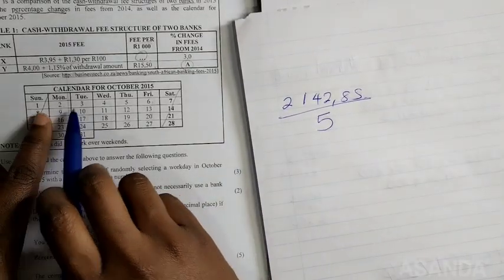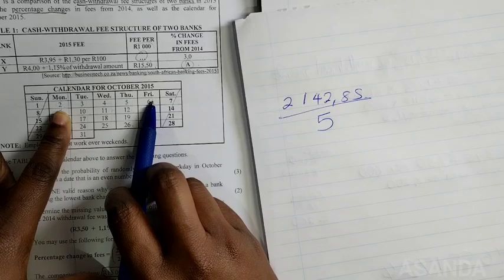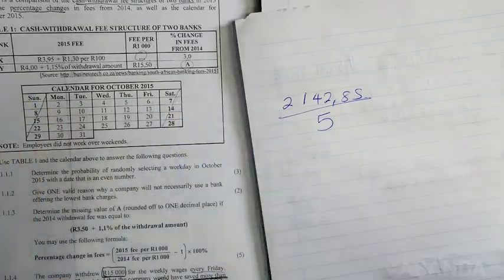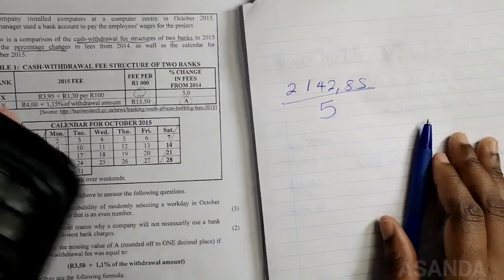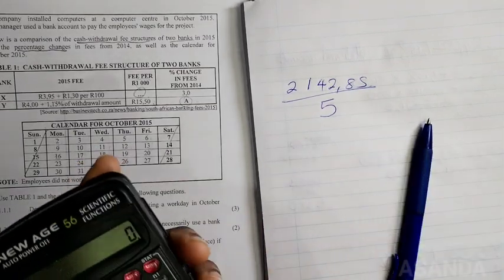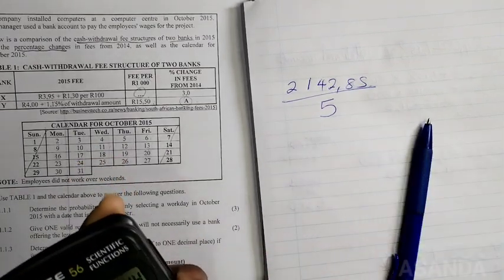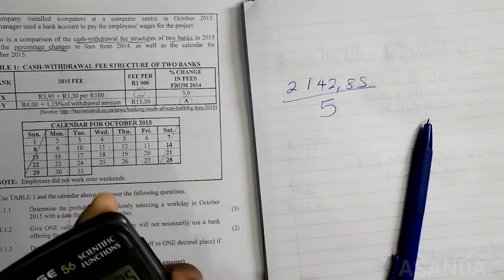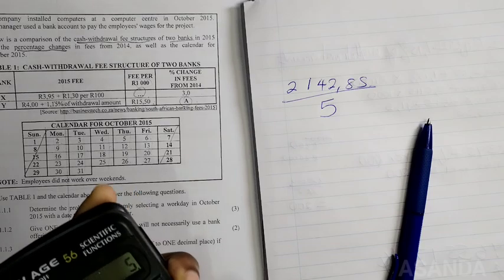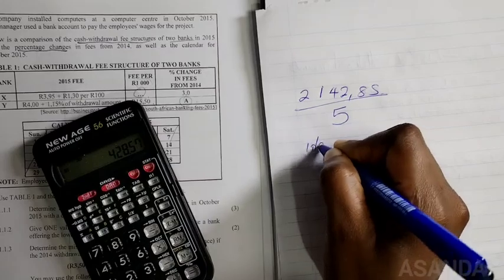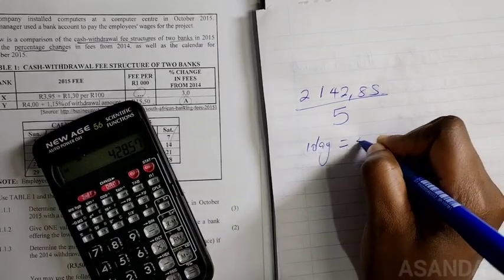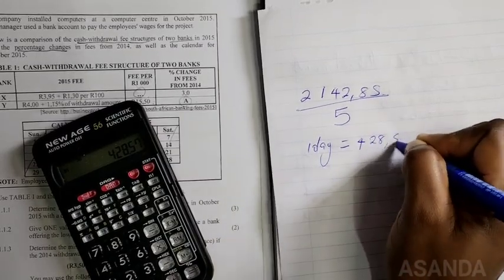Remember, they work for 1, 2, 3, 4, 5 days and then they get paid. They don't work on Saturday or Sunday. Okay, so we find out how much this person earns in 1 day. 2,142 rands and 85 cents, that's not too bad at all, divided by 5. And then in 1 day, they earn 428 rands and 57 cents.